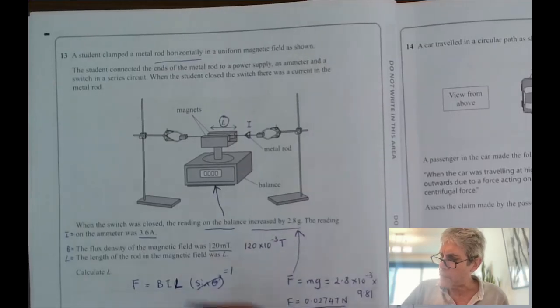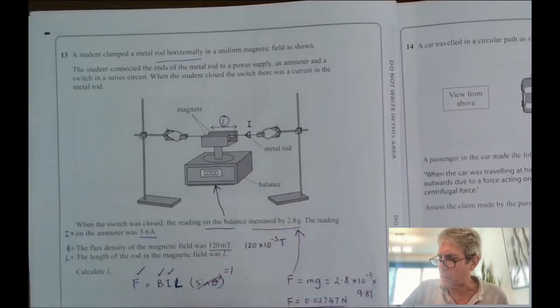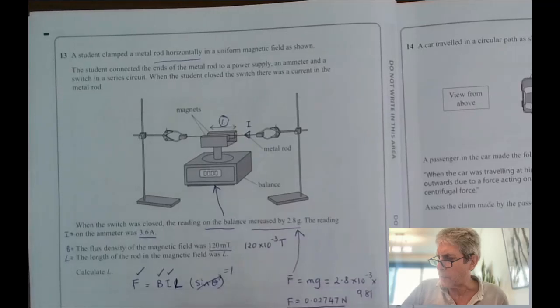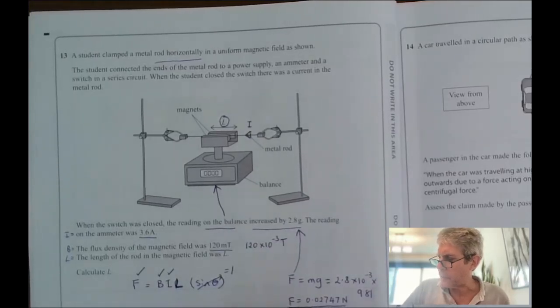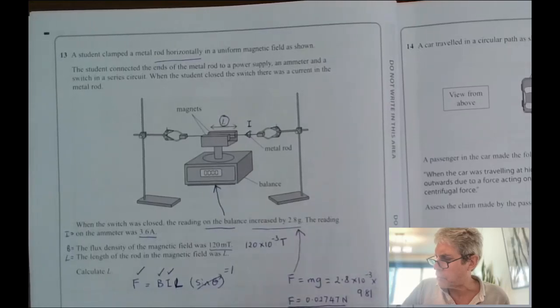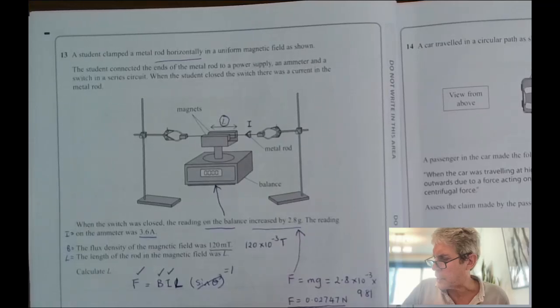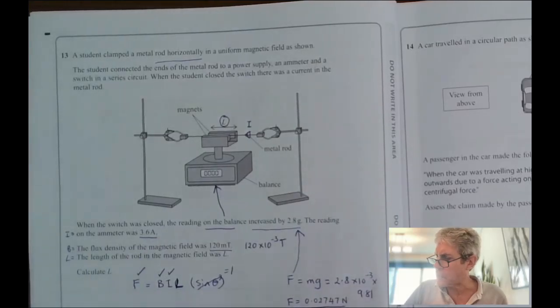So once you know the F, we've been given the B, we've been given the I, the only thing you need to work out is the L. So you change the subject of the formula: L equals F divided by B and divided by I. So you put the values in: 0.02747 divided by 120 times 10 to the minus 3 teslas, multiplied by the current, which is given here as 3.6 amps.